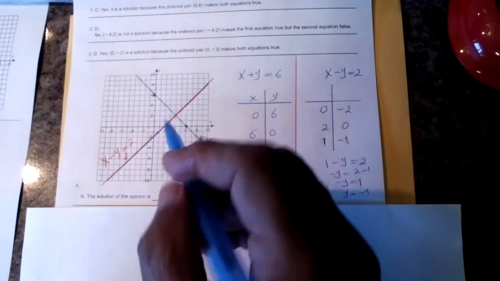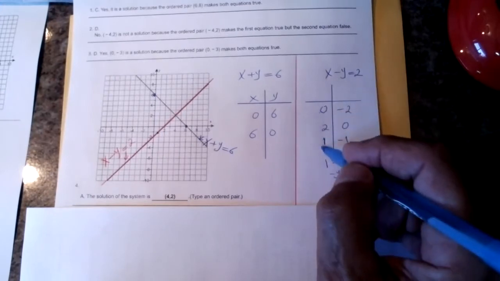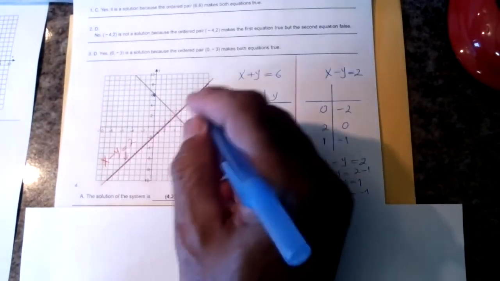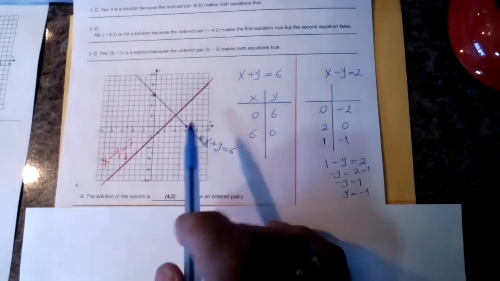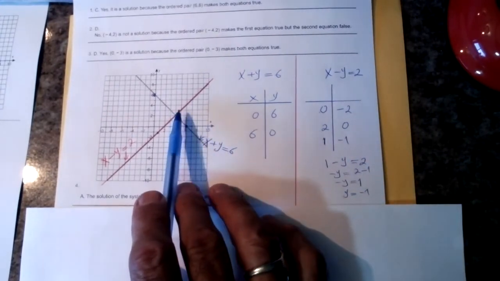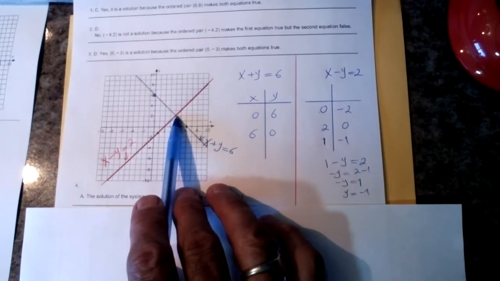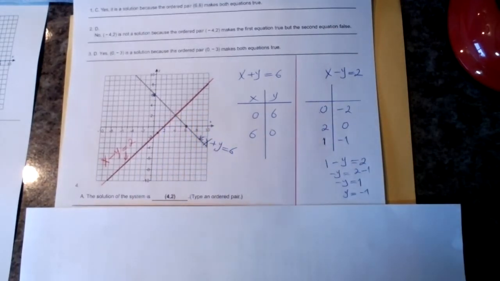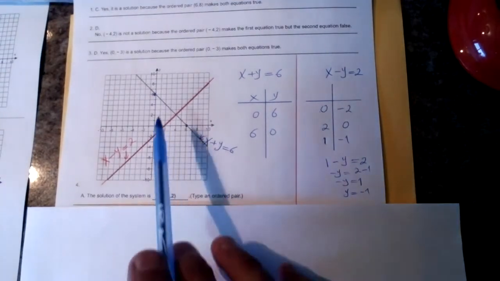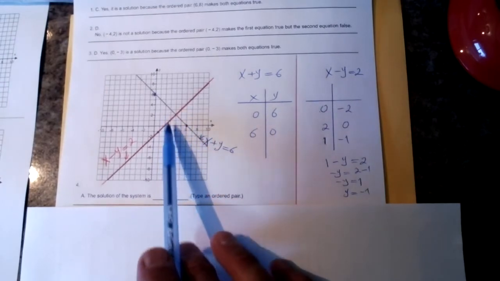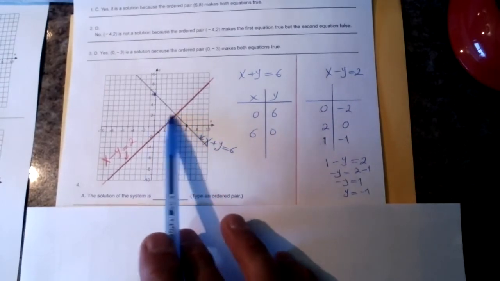So again, when you find 3 points and all 3 points fall on one straight line, then you know your graph is correct. The point of intersection, they call it the solution of the system, which you can easily tell what that point is. x is 4 and y is 2.